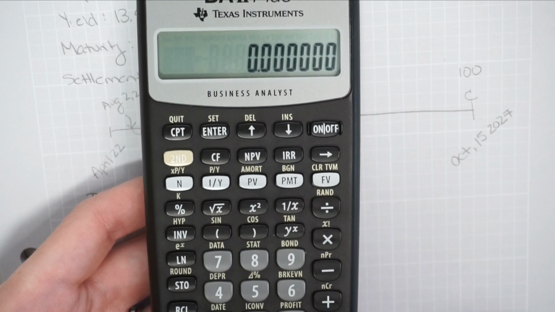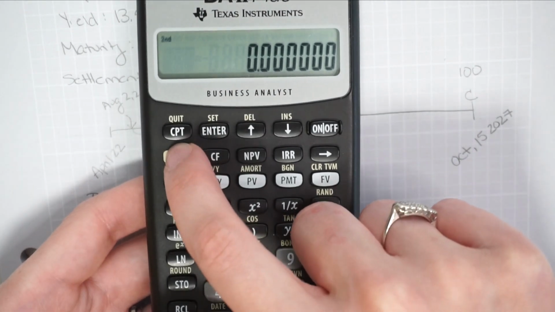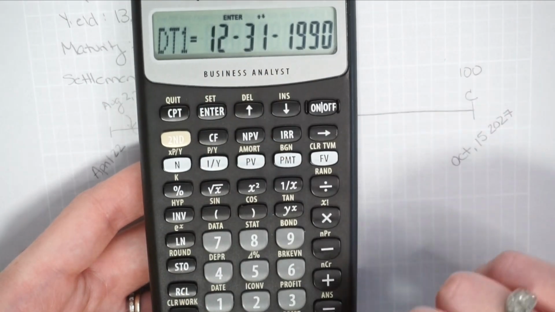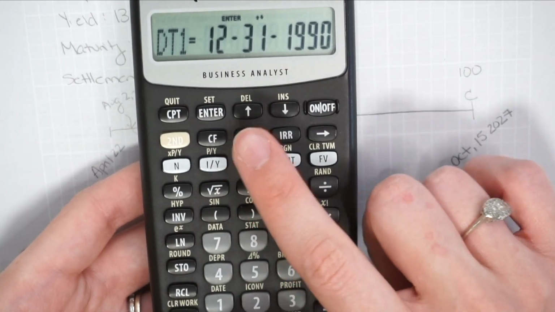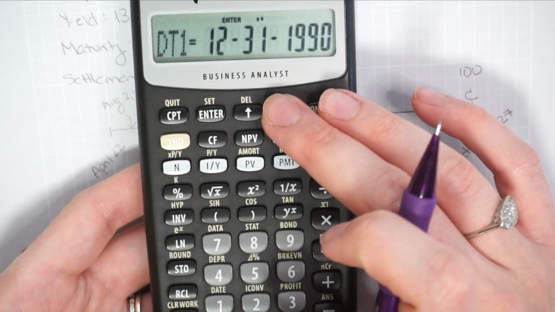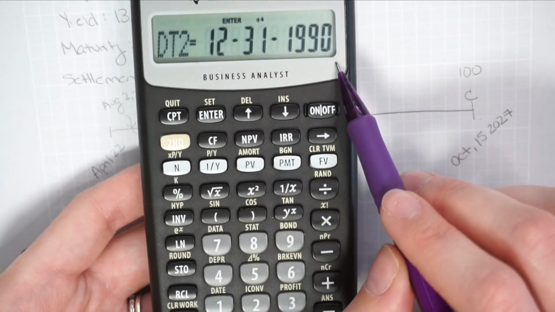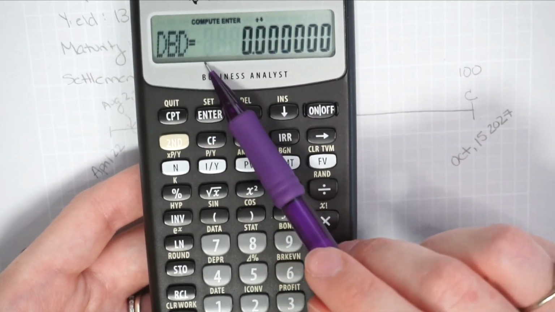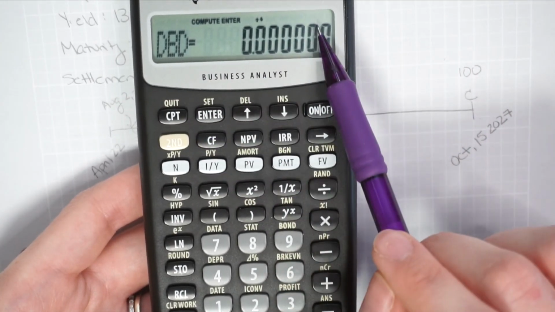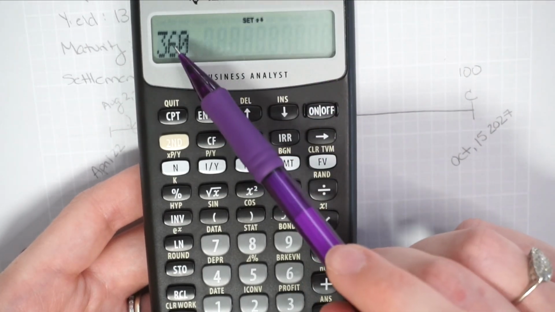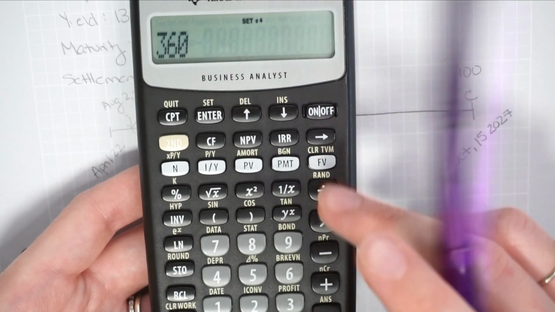So this function you can find if you do second and then hit 1. Now we have a date. So it says the first date, or date 1, is currently just set at whatever the default is. Then if I scroll down, I have date 2, again, just whatever the default is. Days between, so this is where our answer is going to be. Then if we scroll down one more time, that tells us our day count convention.